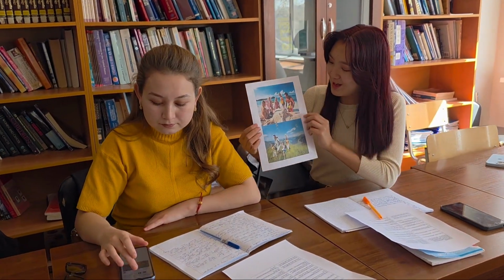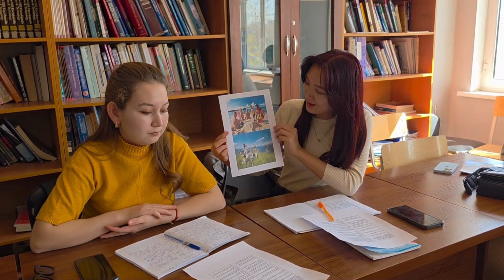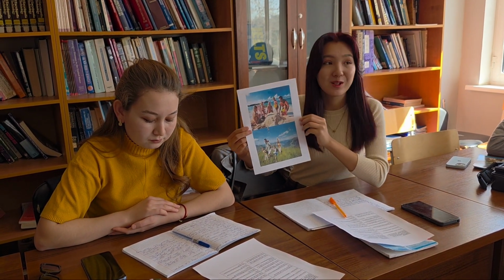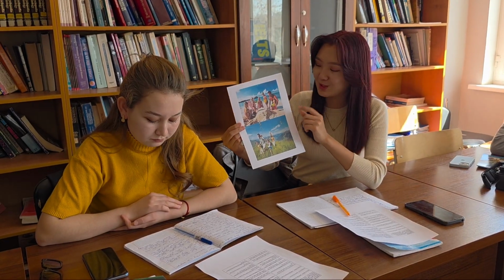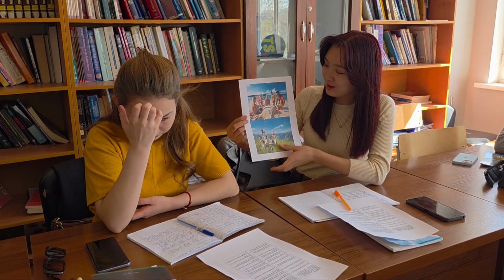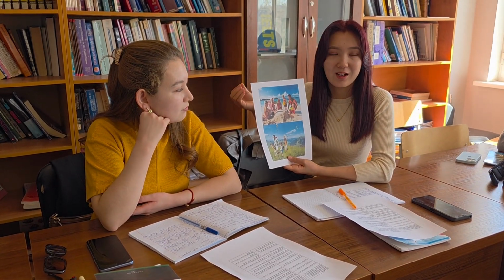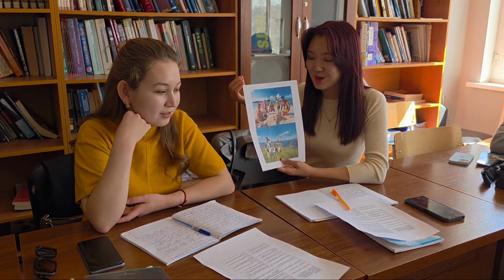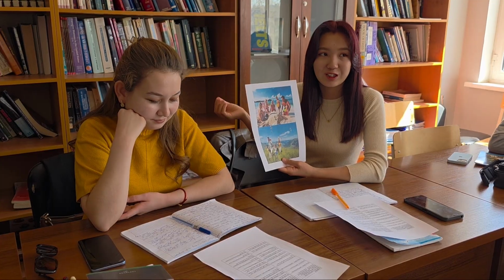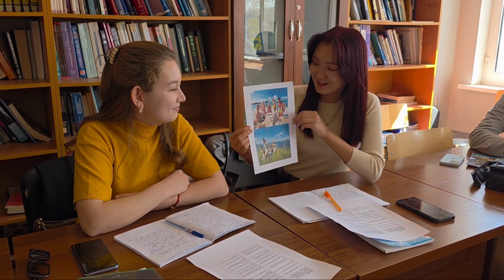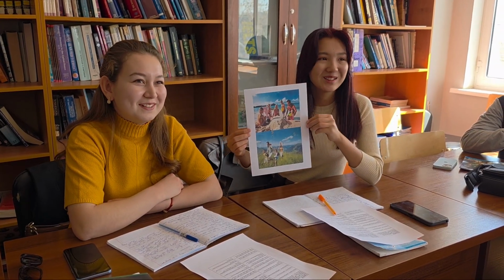In picture A, we can see family members on the beach, and parents are doing some activities with their children. It looks like the Maldives.